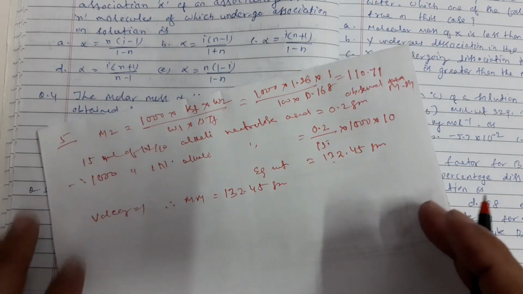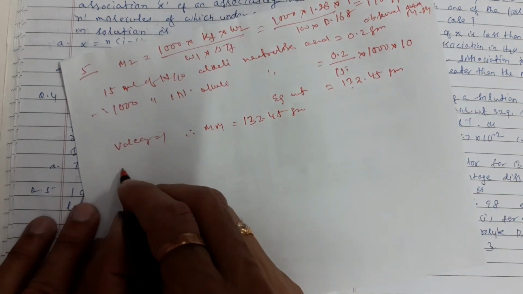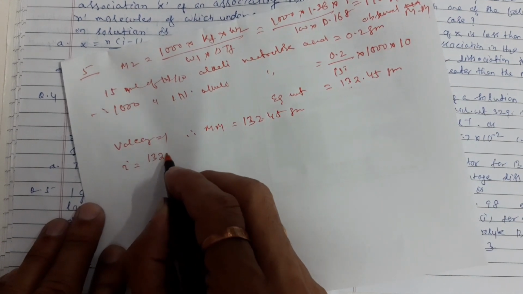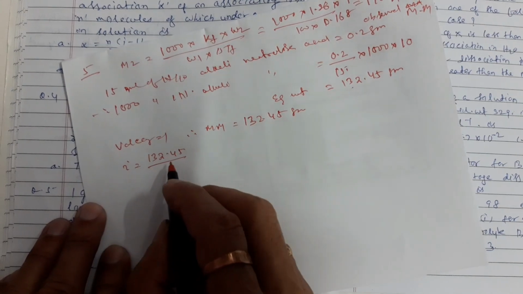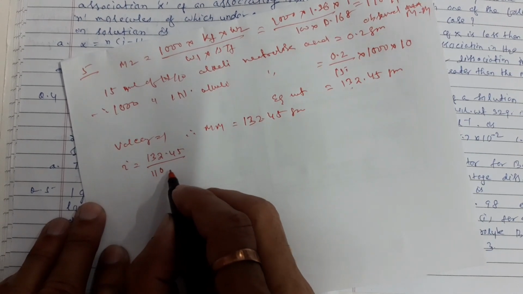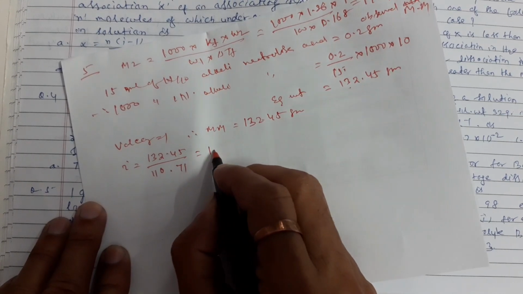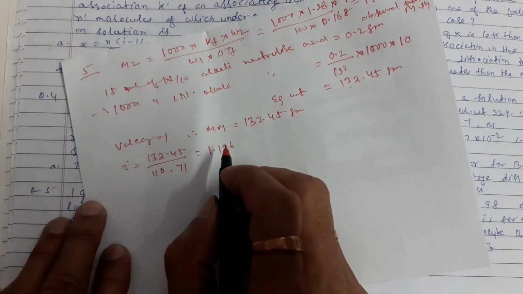So the Van't Hoff factor i is equal to 132.45 divided by 110.71. By doing this you will get 1.196.